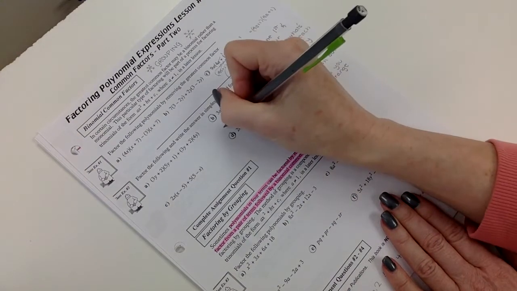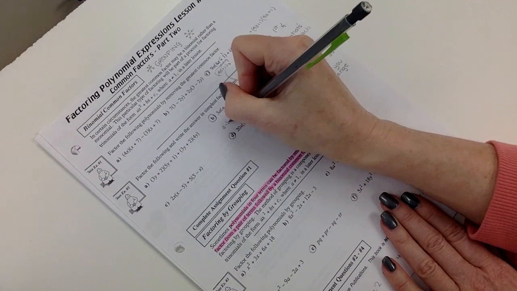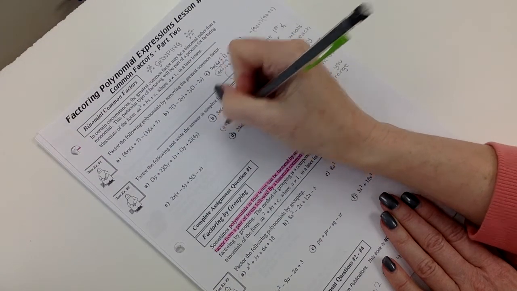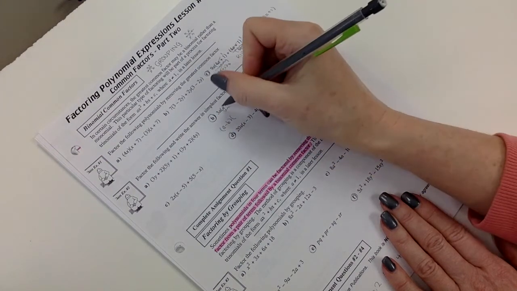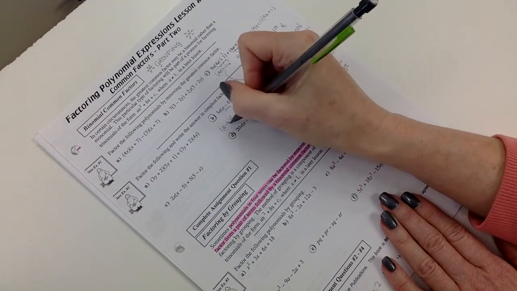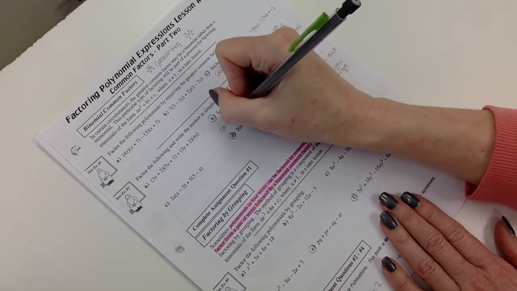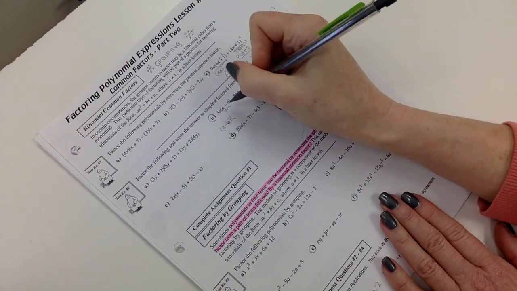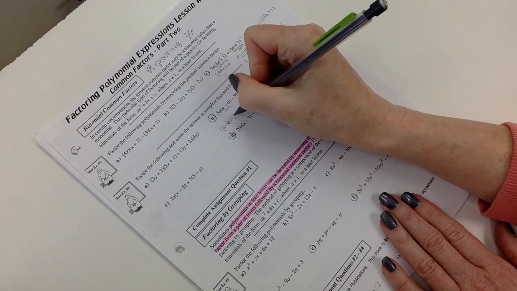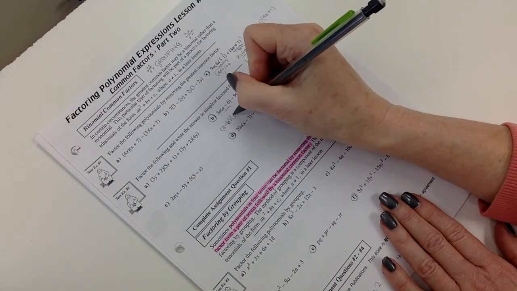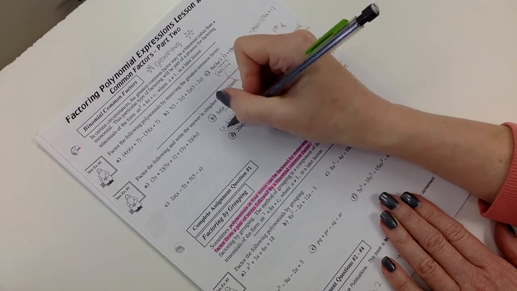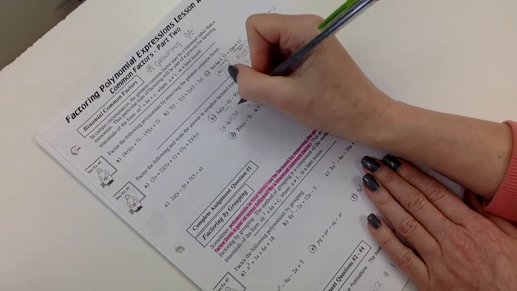So, B part, we're looking at a minus 6, that's the same. Let's factor it out front, a minus 6. Now divided by a minus 6, that looks like a b. A minus 6 will leave us with 3a, because a minus 6 divided by a minus 6 will be 1.